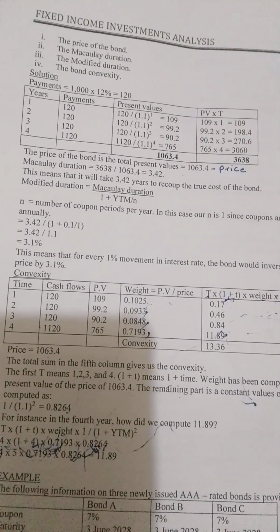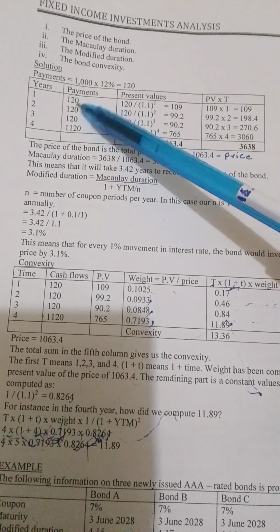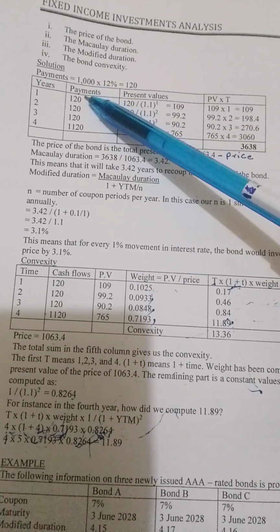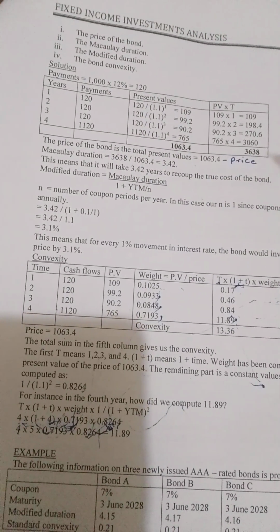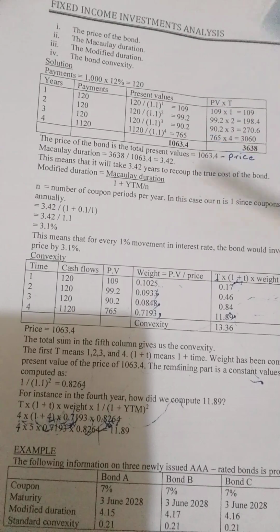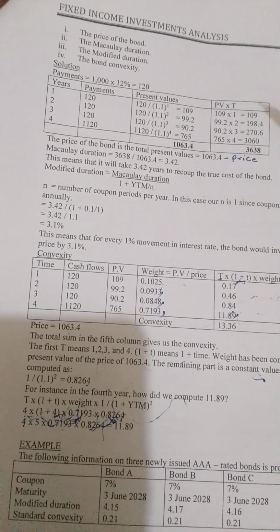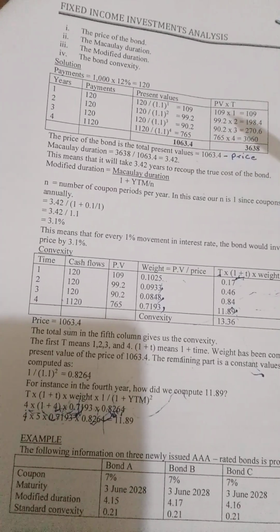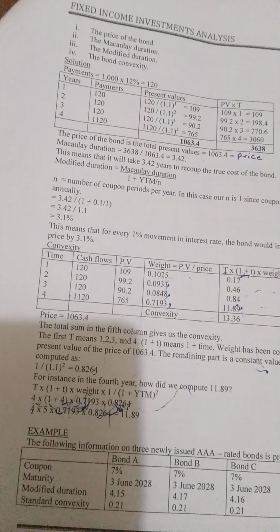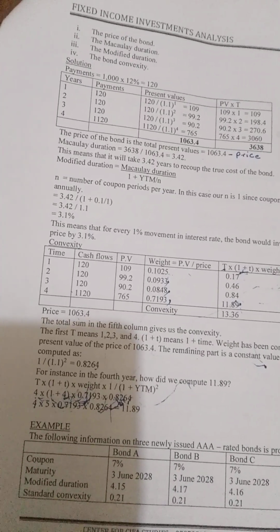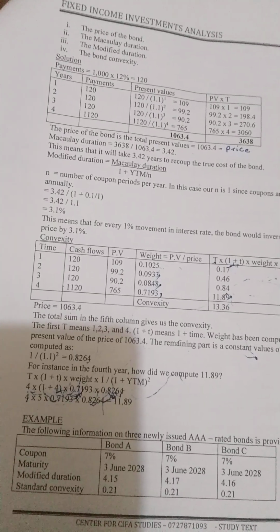of the bond, what you do is that you calculate the present values of these payments, and we have explained how we are calculating those payments there. We are taking the face value or the nominal value of the bond, which is 1,000, times coupon rate 12%, you get 120. So year one, you pay 120. Year two, you pay 120. Year three, you pay 120. But year four, you pay 1120.